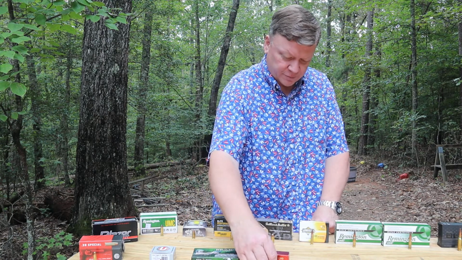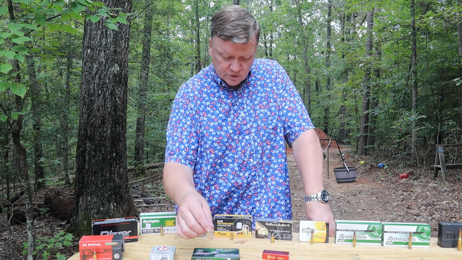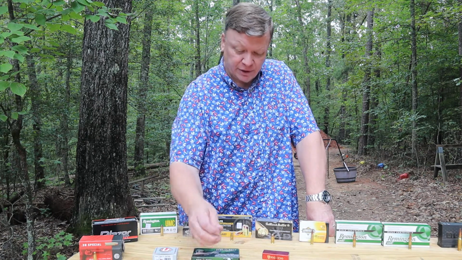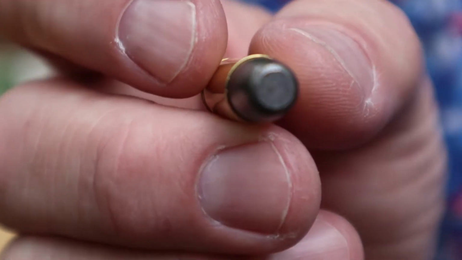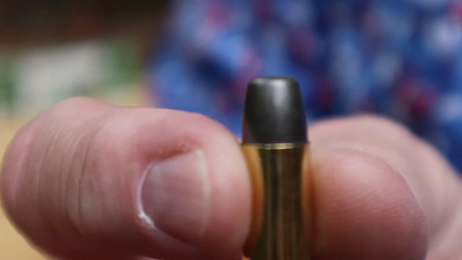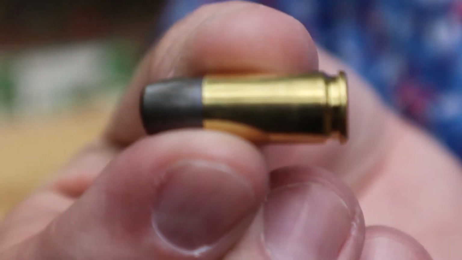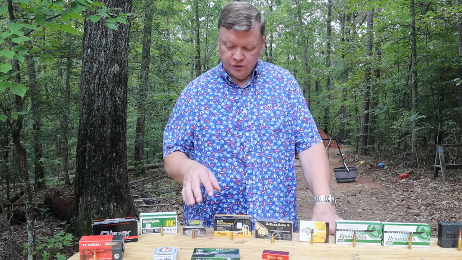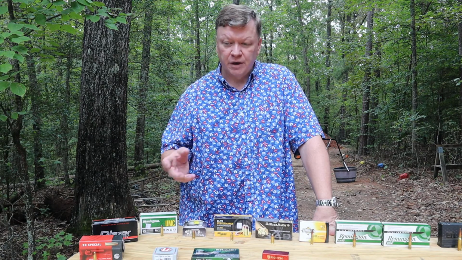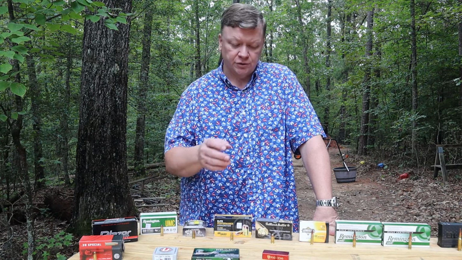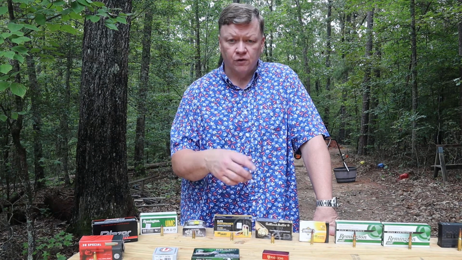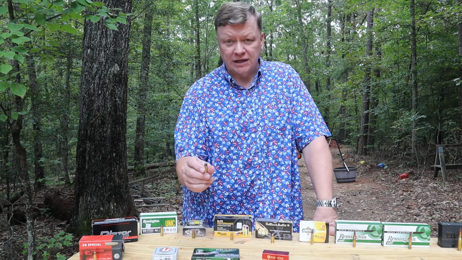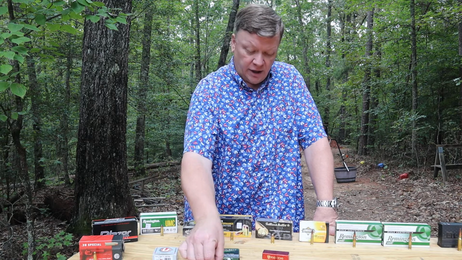But anyway, the next size that we've got here is 9mm, and again it's the same thing, it measures the diameter of the bullet, and the bullets are going to be measured in either inches like the 0.22 for a 22, or it's going to be measured in millimeters like the 9mm here.